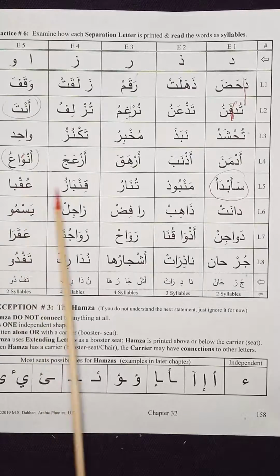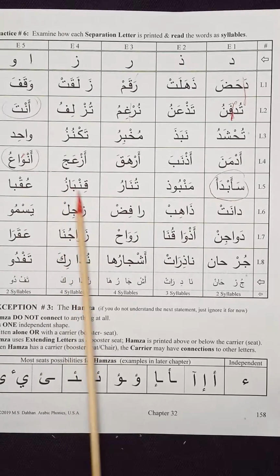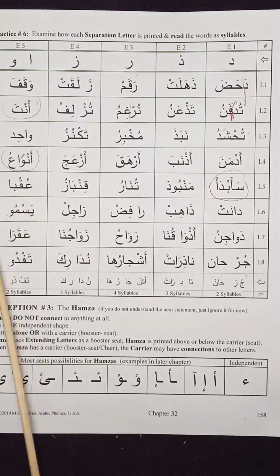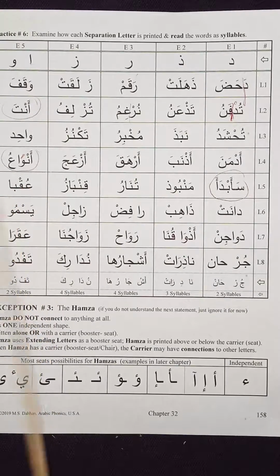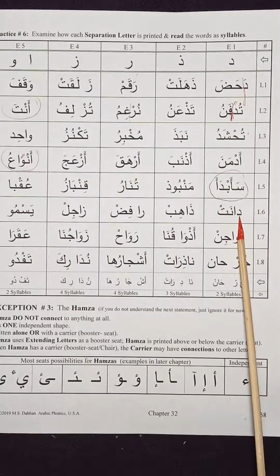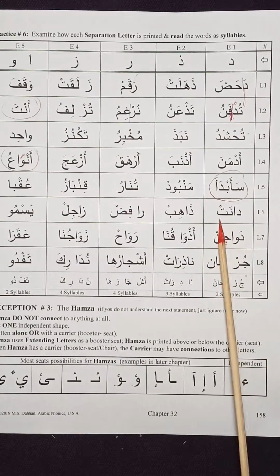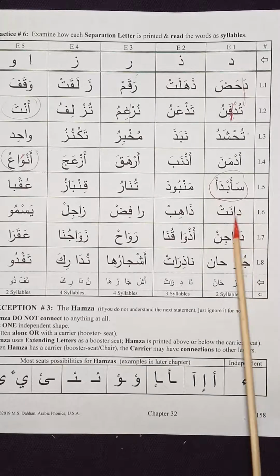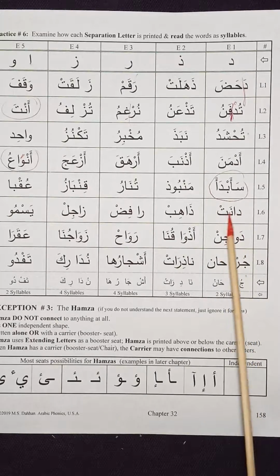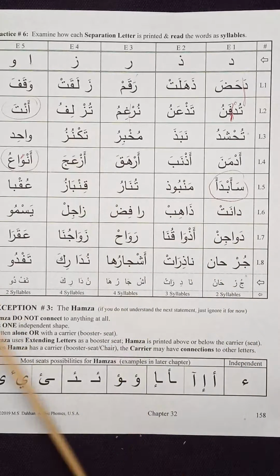Bazu. Bazu. So we have three syllables here. Uq. Ba. Two syllables. Line 6. Da. Nat. Two syllables. These two, each of them has a space after them. They both are one of the separation letters.